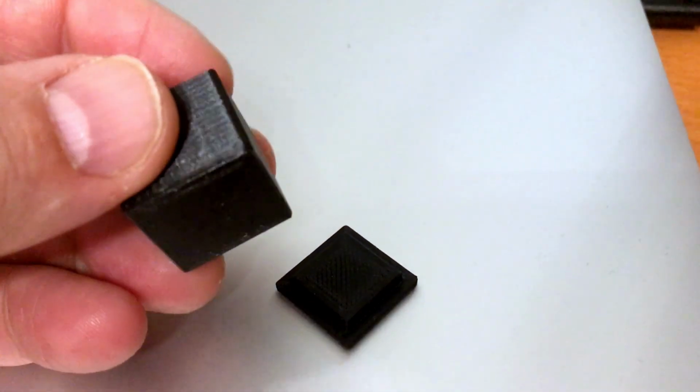Alright, so here is the printed cube and the lid. As you can see, they match perfectly.